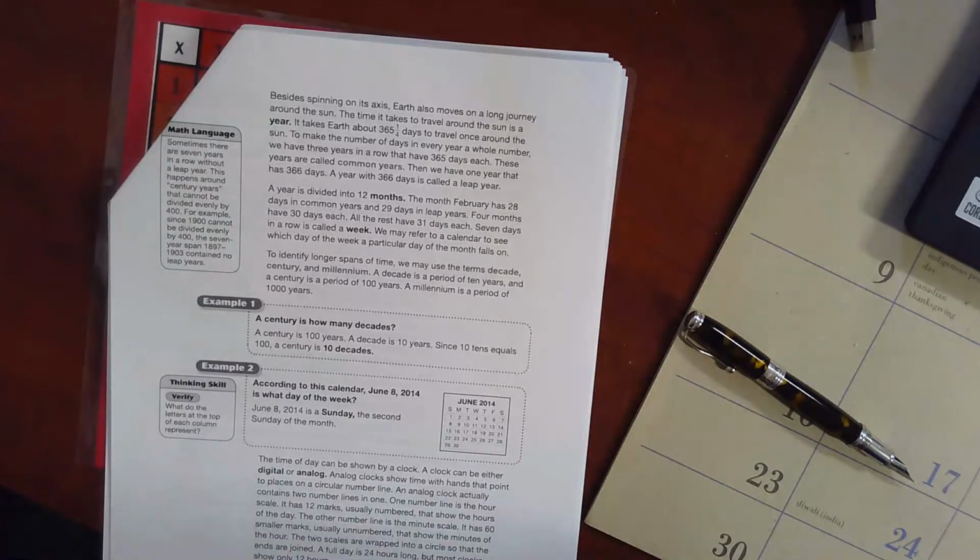A year is divided into 12 months. Why all the months aren't perfectly equal? That's a great question. That's a whole other thing. February has 28 days, and 29 days in a leap year. 4 months have 30 days. The rest have 31.